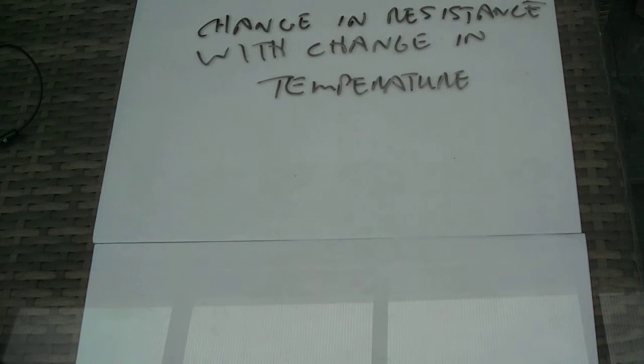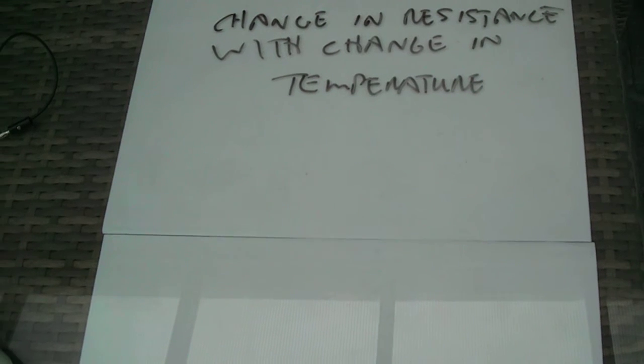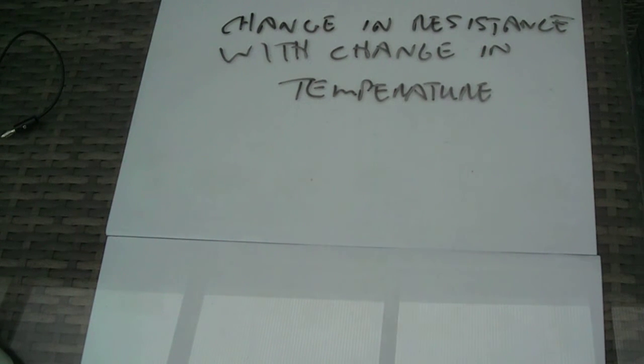Okay, what we're going to have a look at next is the change in resistance with the change in temperature. Now what this applies to is copper cables particularly, because copper will increase its resistance slightly if the ambient temperature rises, or indeed if the temperature rises because of excessive current going through the cable.